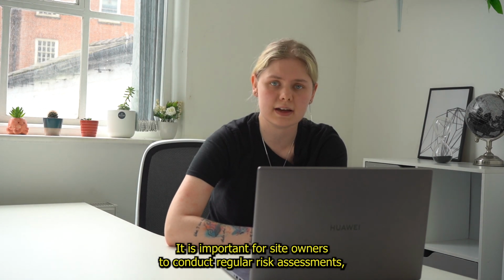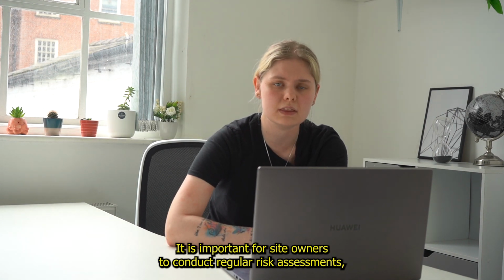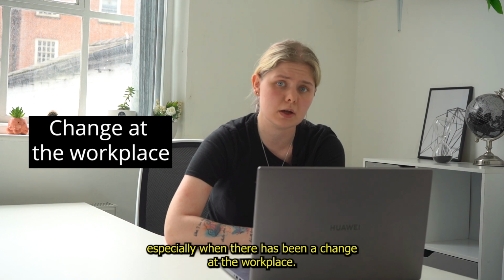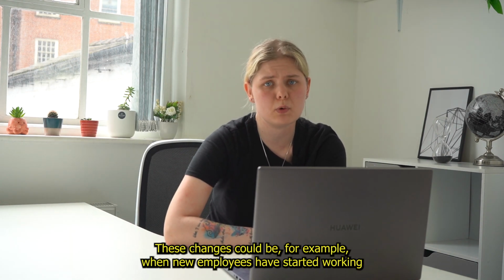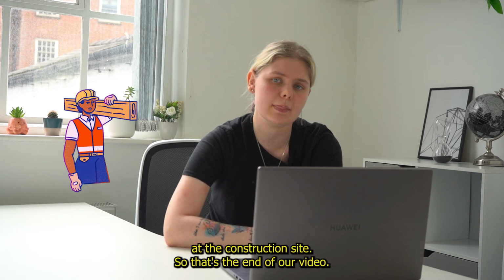It is important for site owners to conduct regular risk assessments, especially when there has been a change at the workplace. These changes could be, for example, when new employees have started working at the construction site.